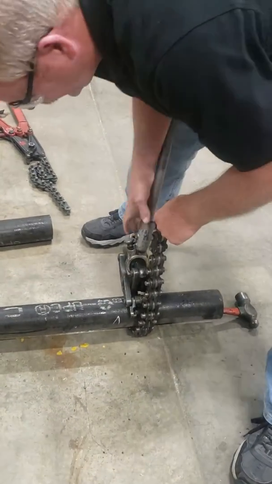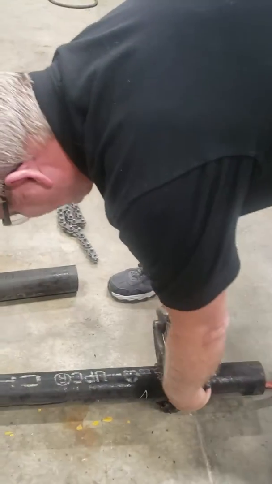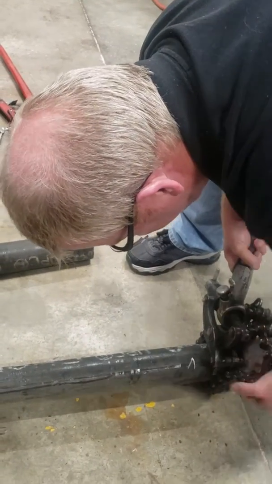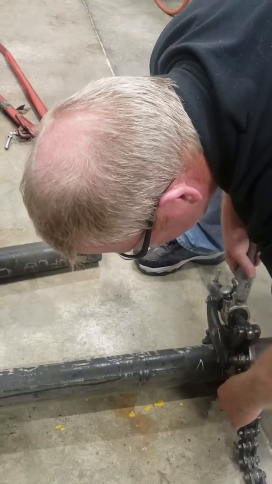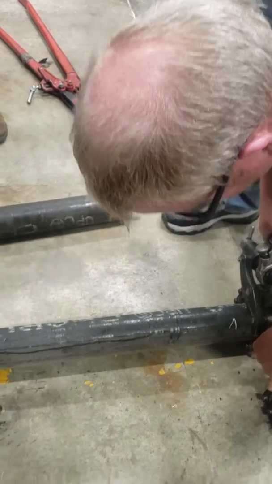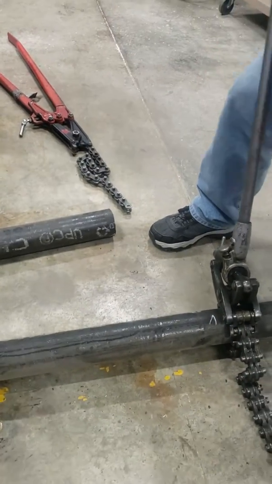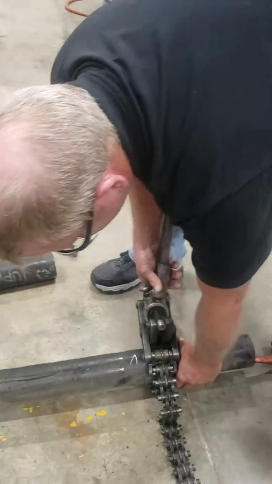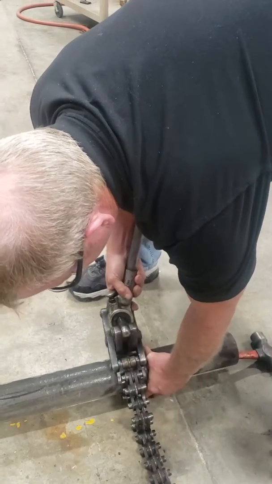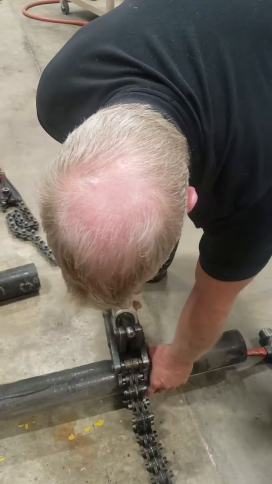The ears on this one are backwards from the snap chain. Where we're going over top with the snap chain, we're dropping in with the ratchet. Then you get both ears in and line up on our mark.